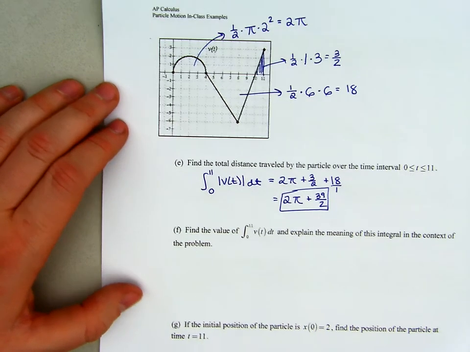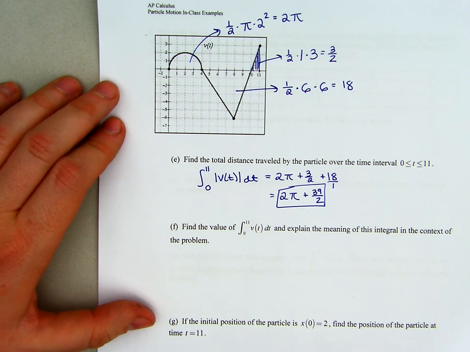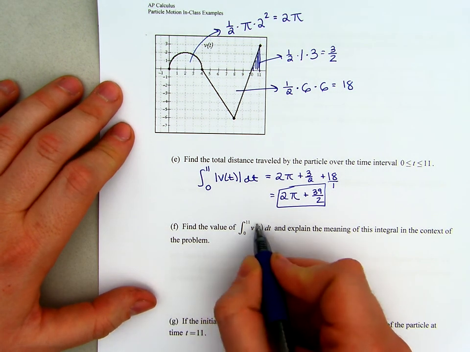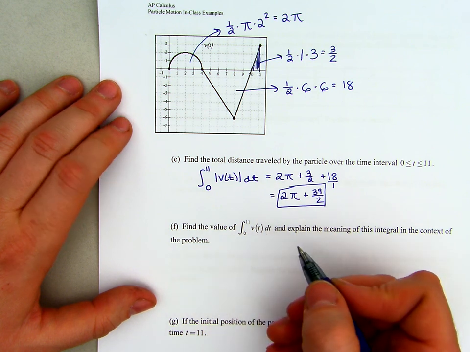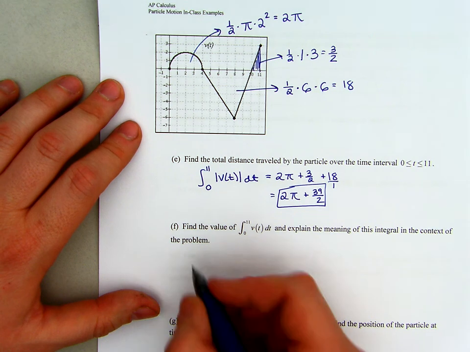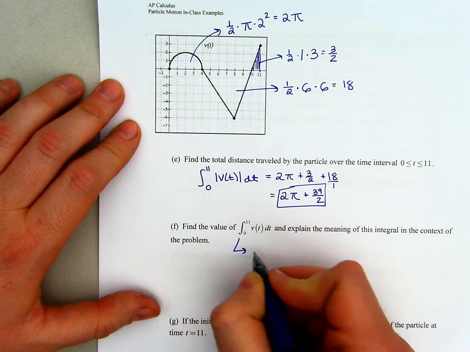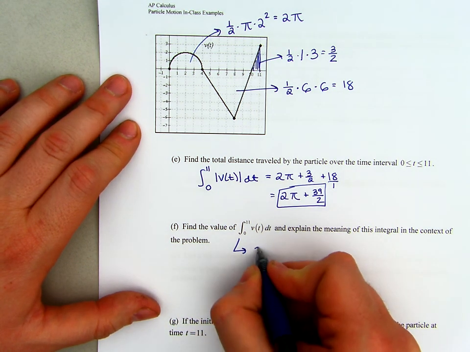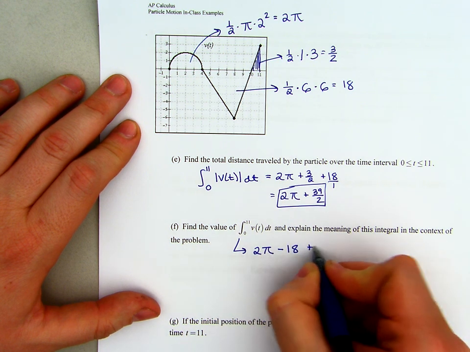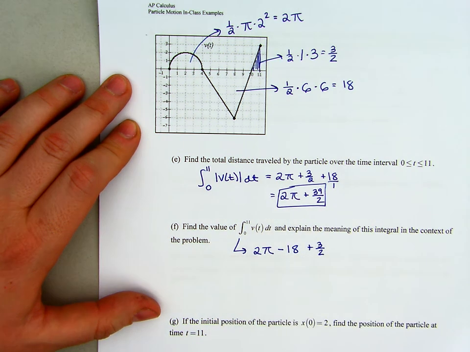In part F, I want to calculate that integral and explain what it means. Well, the integral of velocity, without absolute value bars around it, remember, means the displacement of the particle, the net change in position of the particle. So this time I will deal with signed area. I'm going to do 2 pi minus 18 this time, plus 3 halves.